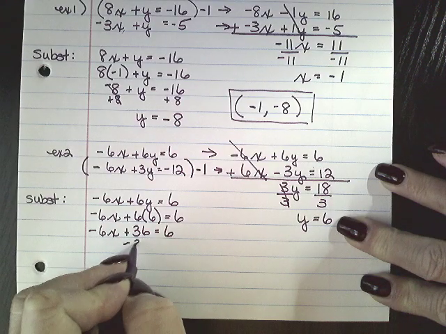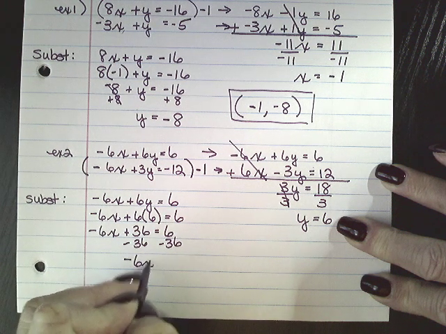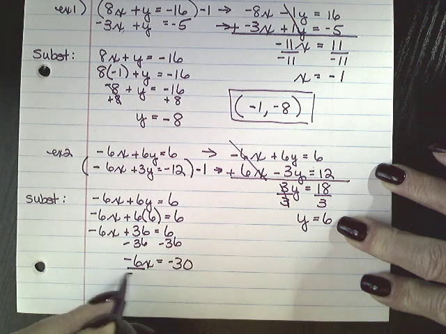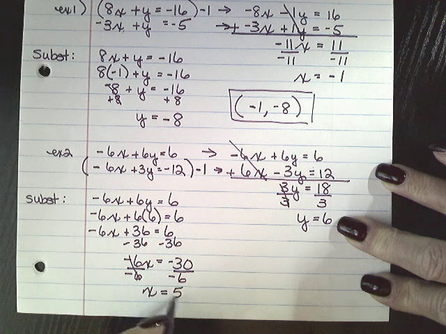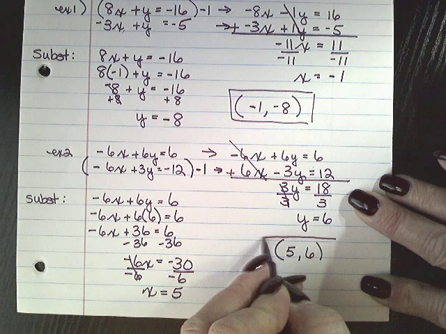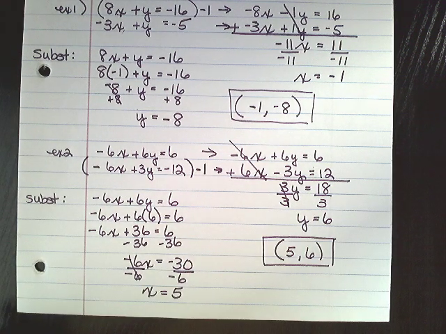I'm going to subtract 36 from both sides, and I get negative 6x equals negative 30. Divide by negative 6. X is equal to positive 5. So therefore my point of intersection is 5, 6. All right, that's what happens if you only have to multiply one of the equations. But sometimes you're going to have to multiply both equations in order to find the point of intersection.